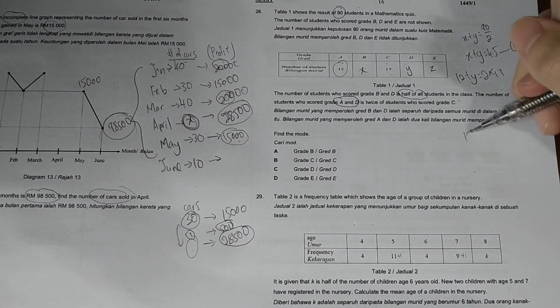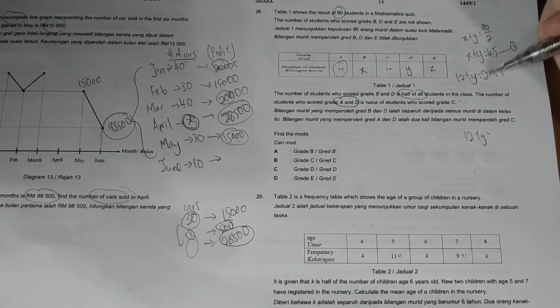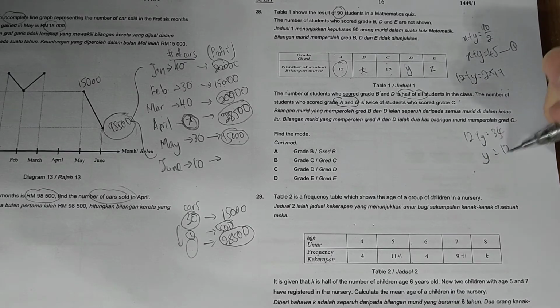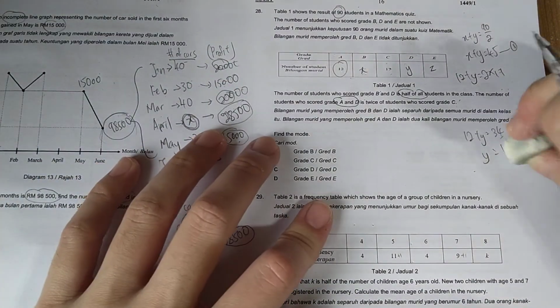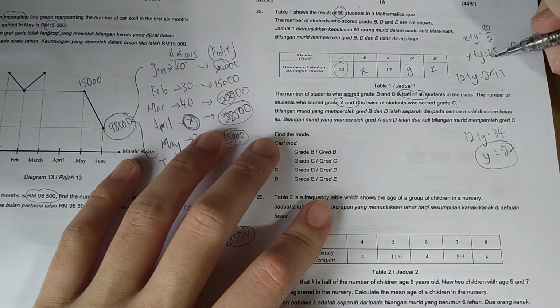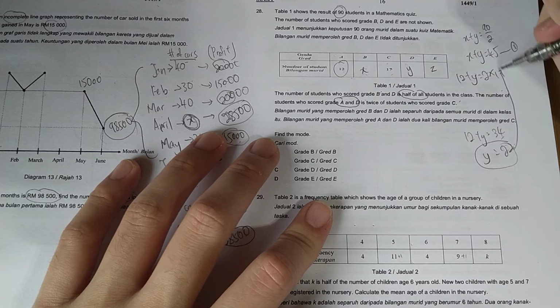So what is 12 plus Y? It's 12 plus Y equals 2 times 17, which is 34. So what is Y? 34 minus 12. So it's like 12. Is it? Yeah. No. 22. Okay? 22. So if you already know your Y is 22, you can substitute into equation 1. Right? Put it in here.